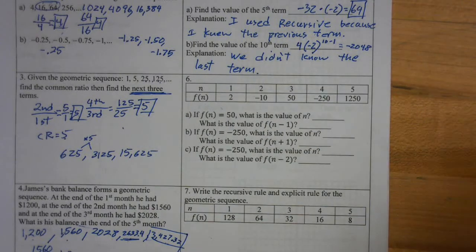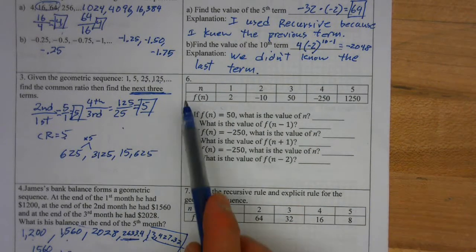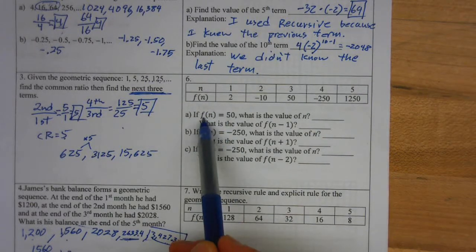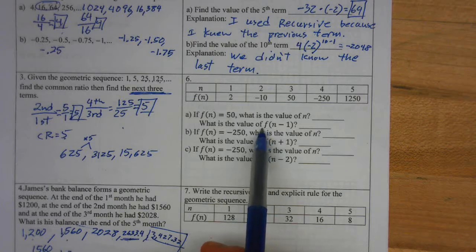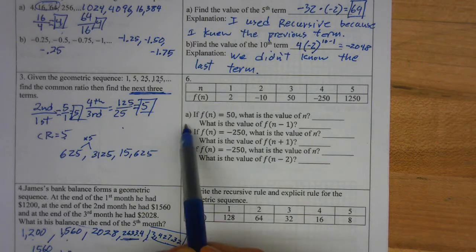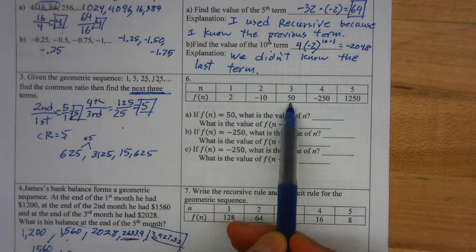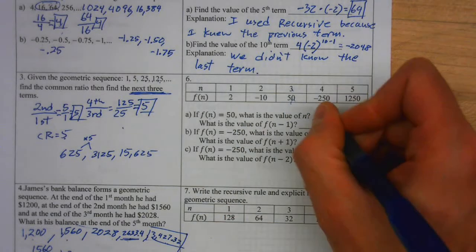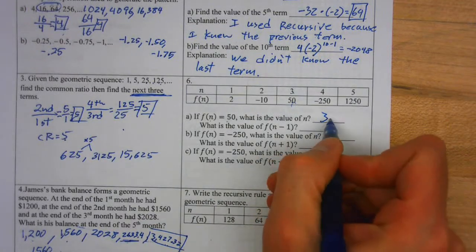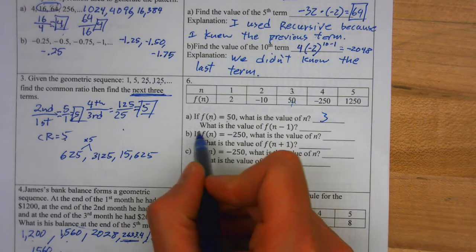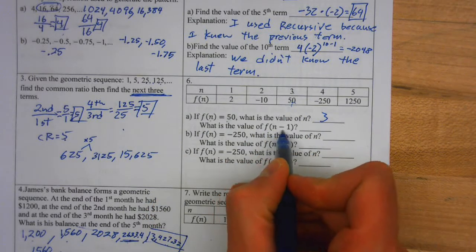And we have our next problem that lays out our inputs and outputs, our terms, things like that. This one is really just a matter of learning to read what it means by f of n minus 1 or f of n plus 1 or f of n minus 2. If f of n equals 50, what is the value of n? Well, n would be 3. That's the input for getting the output of 50. Then it says, what is the value of n minus 1?